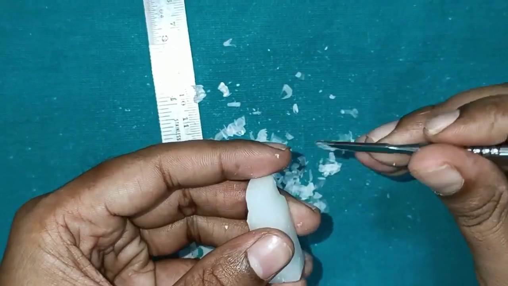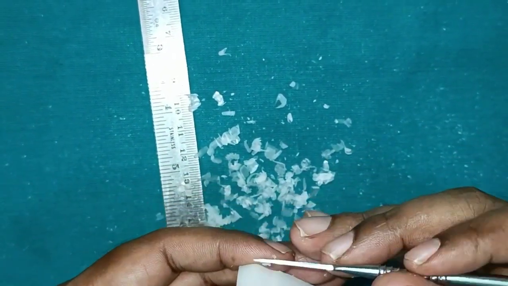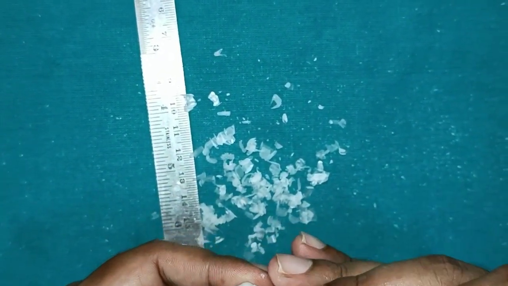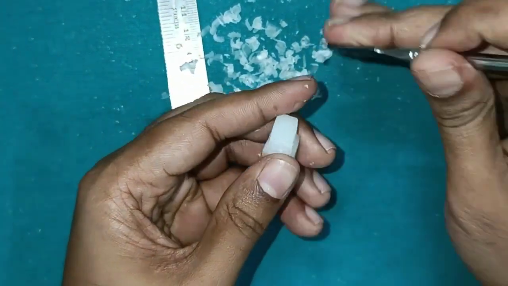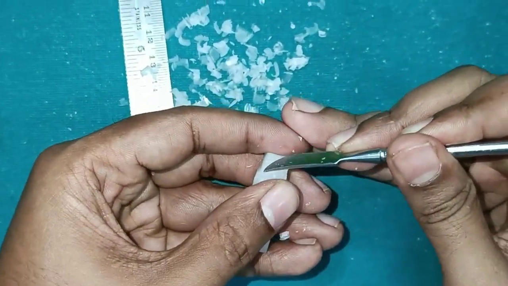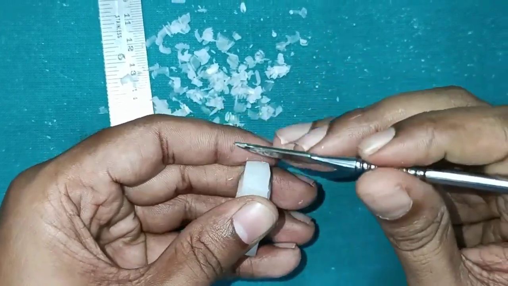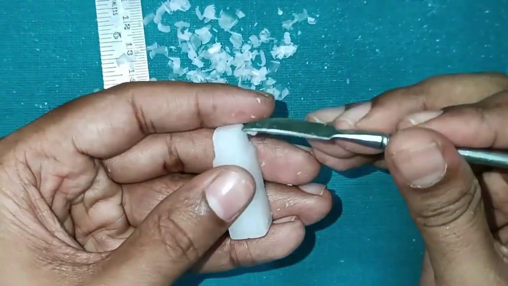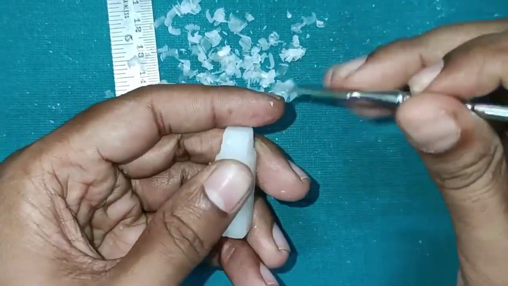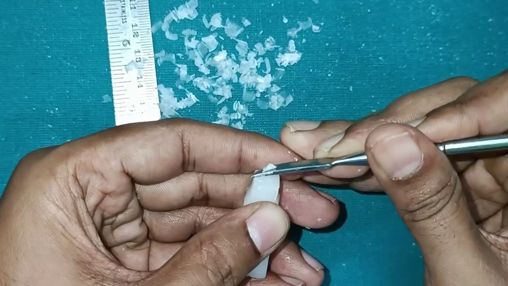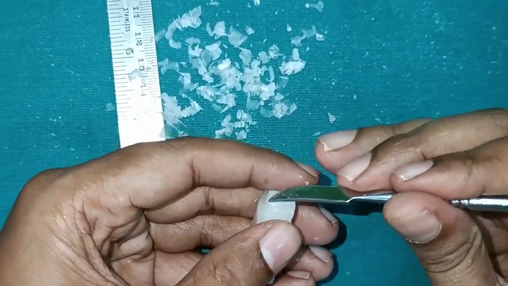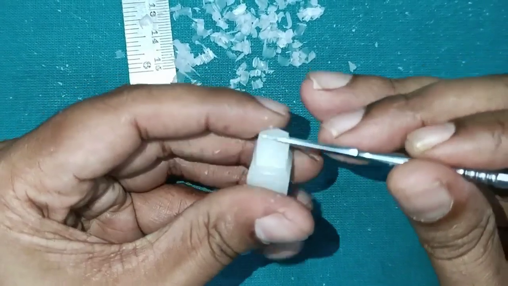Next we will be carving the incisional 1/3 area. Remove the wax from here. This is similar to your carving of the maxillary canine. Then join the two lines, two sections.